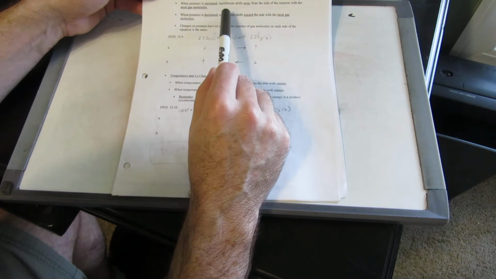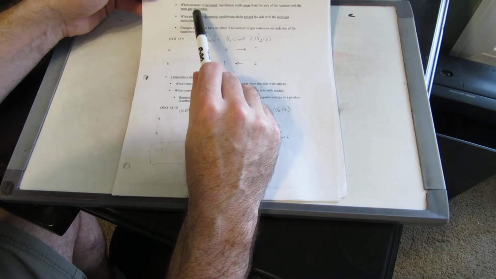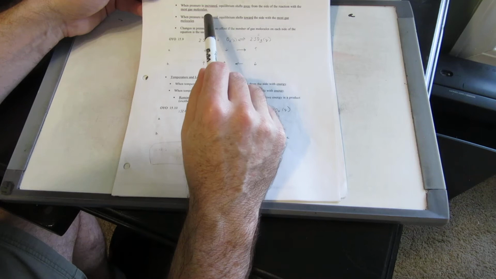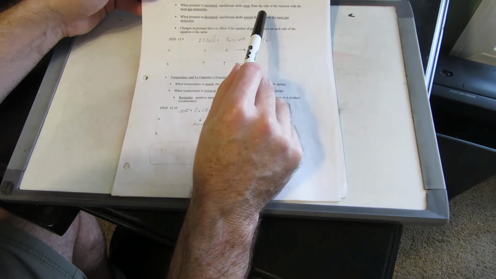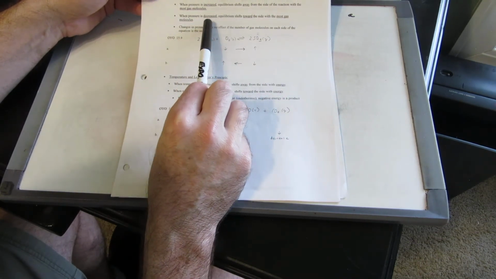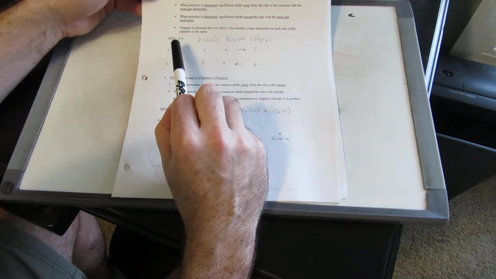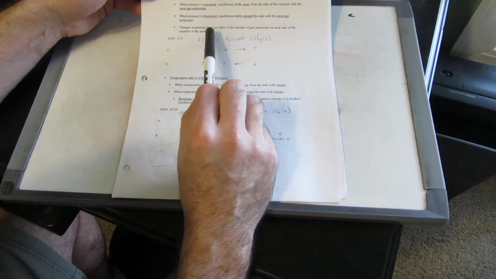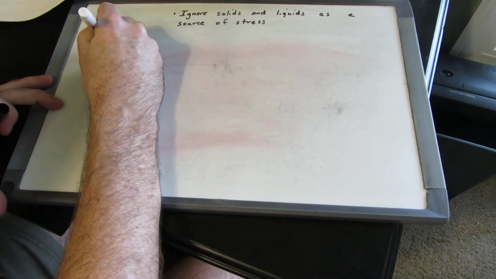Changes in pressure are a source of stress only for gases. When pressure is increased, equilibrium shifts away from the side of the reaction with the most gas molecules. So we're just going to add up the coefficients of the gas molecules. The side that has the most, if the pressure is increased, the reaction shifts the other direction. You're going to want to highlight that. Highlight when pressure is decreased, equilibrium shifts towards the side with the most gas molecules. Changes in pressure have no effect if gas molecules on each side are the same.